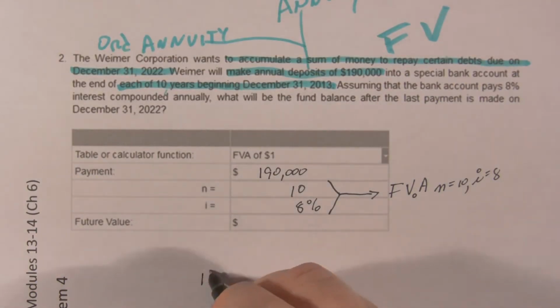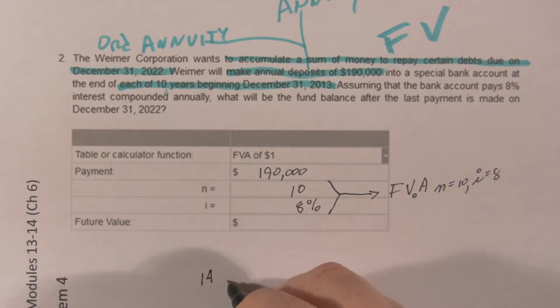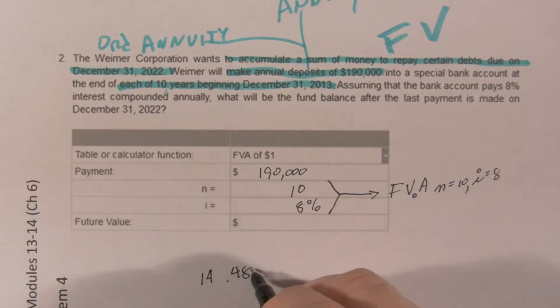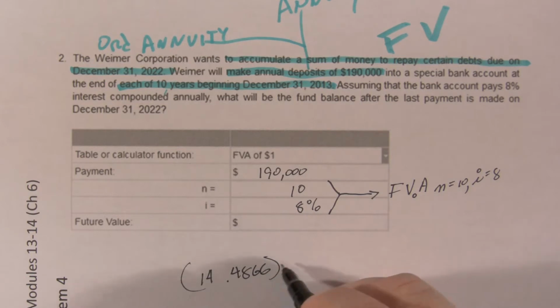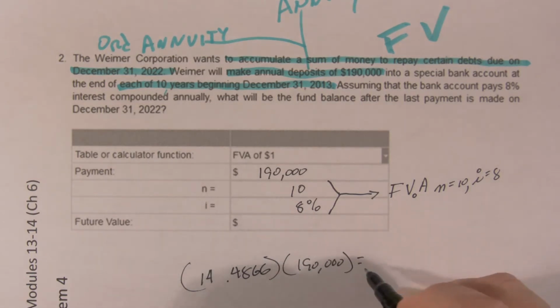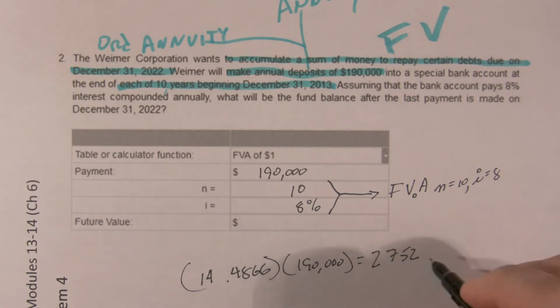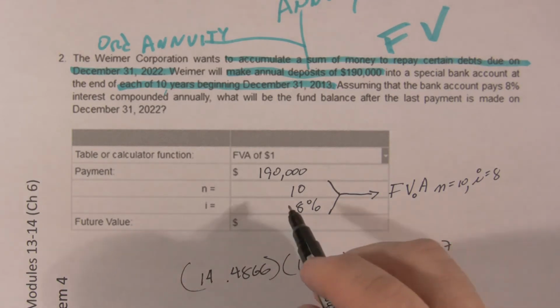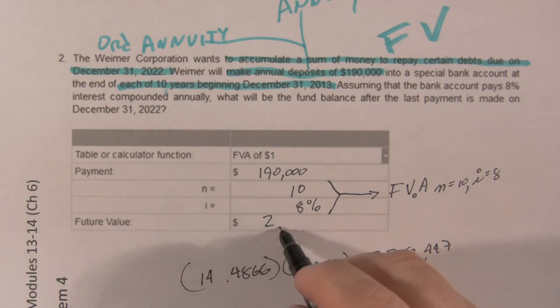So we take 14.4866, multiply that by 190,000, and we come up with $2,752,447.